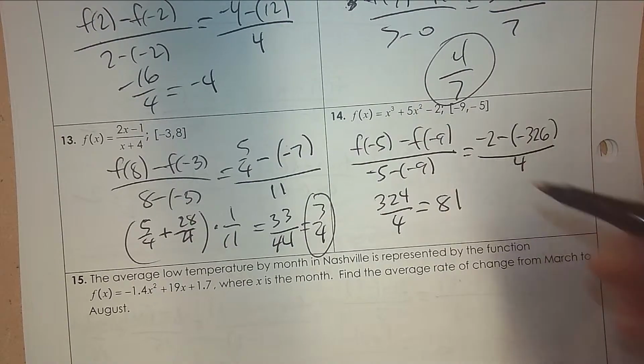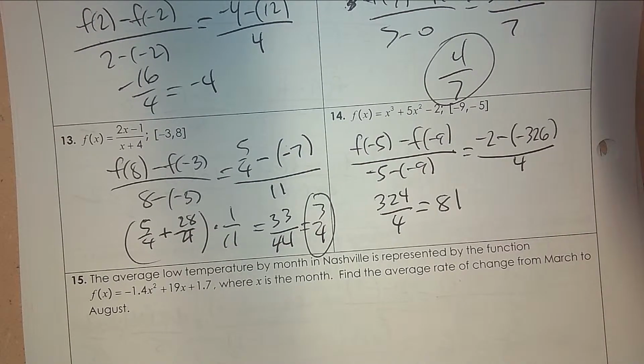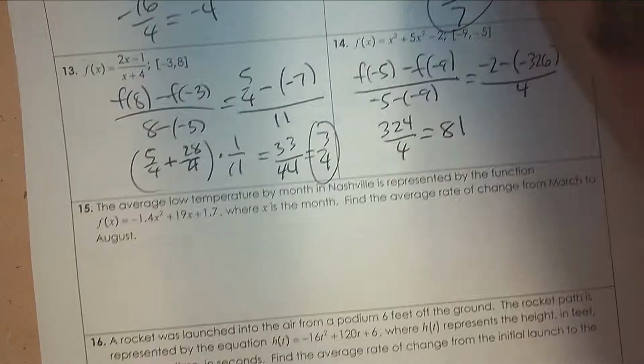The actual calculations, I'm fine with you using a calculator. It's the setup that I'm looking at. A couple story problems, then we're done.